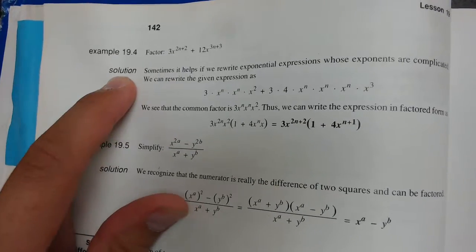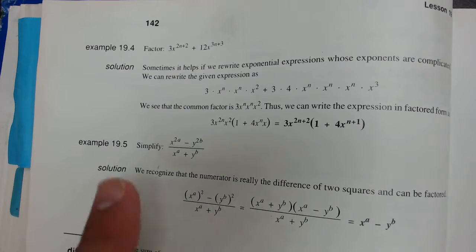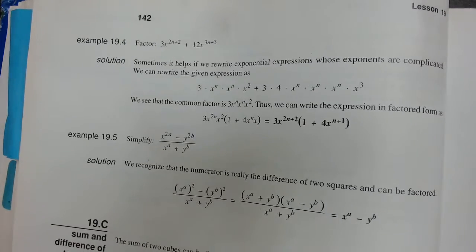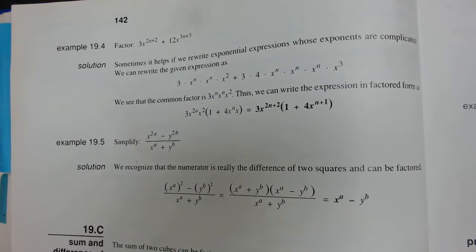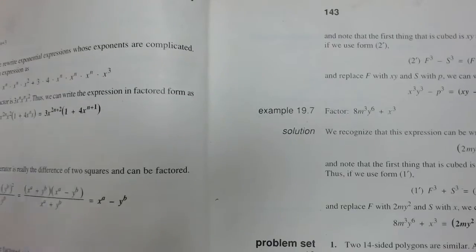We already did example 19.4 in the previous video. We're going to go with 19.5 because you can't always tell that you need to factor these simplified problems. It's kind of like a trick: they tell you to simplify, but they don't tell you that you need to factor it so you can simplify it. So let's get started on this.